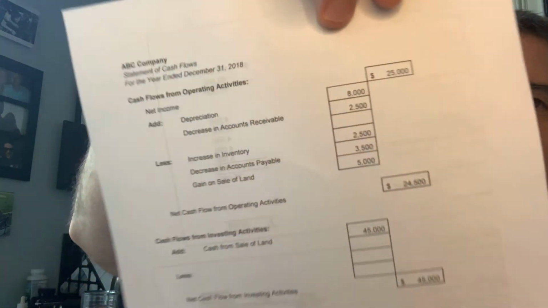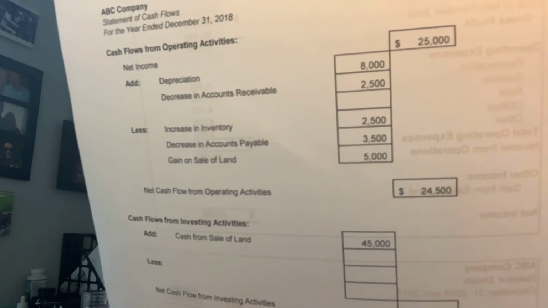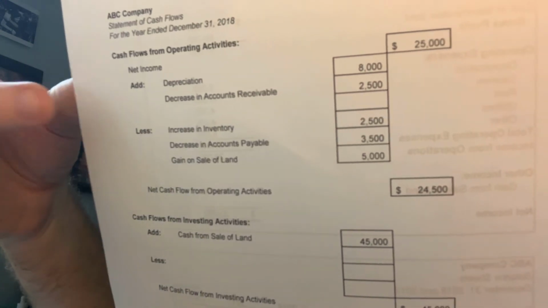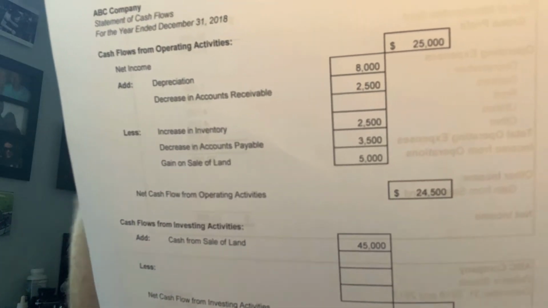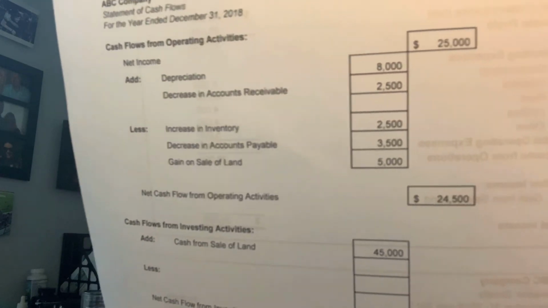So if on the statement of cash flows you're trying to reconcile from an accrual basis net income to a cash basis net income, we're going to add that depreciation back in. We're saying the net income would be $8,000 higher. That explains why we add that amount back. If that doesn't make sense, make sure to go back through that illustration again. I've got some additional notes in there. Pretty much everything I just said is written in there. Sometimes it takes a couple times to go through it.